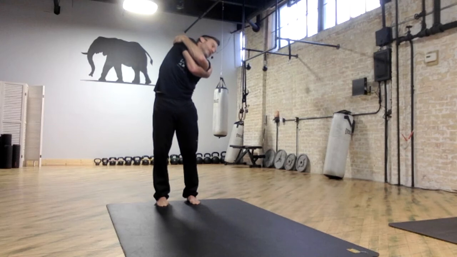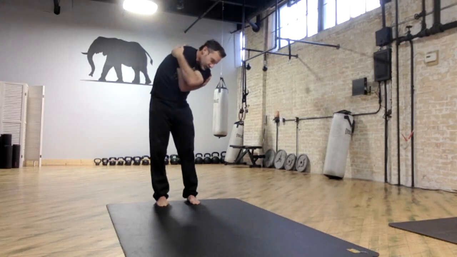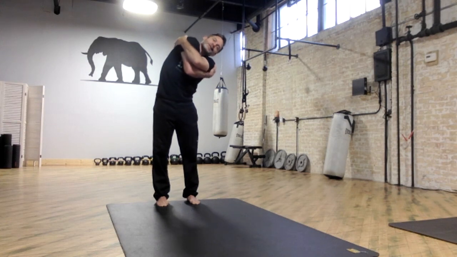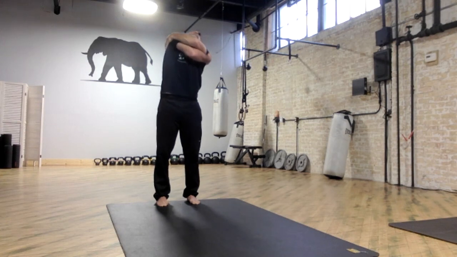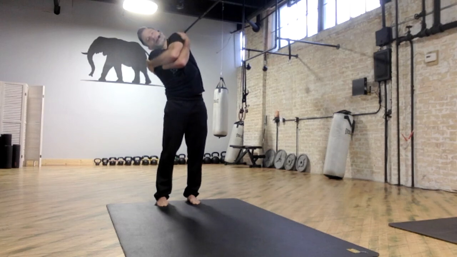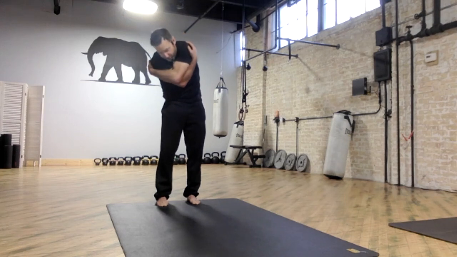Lengthen that spine as you bend, curl, get that side bend. Lengthen as you side bend. Lengthen as you back bend. Lengthen as you side bend. And curl.